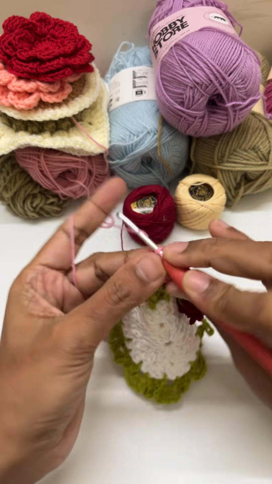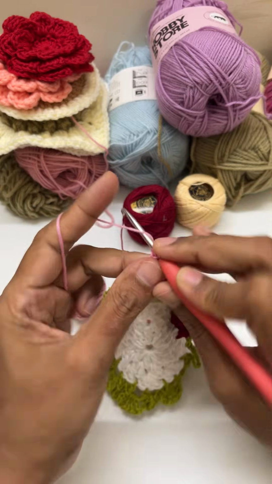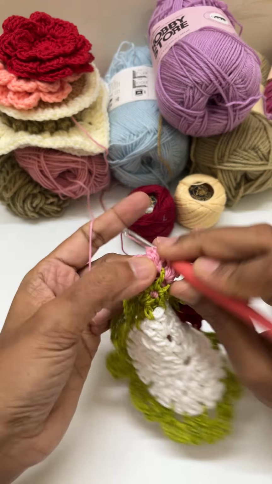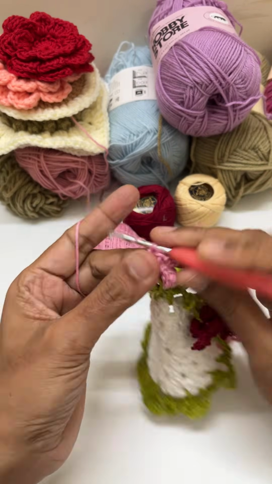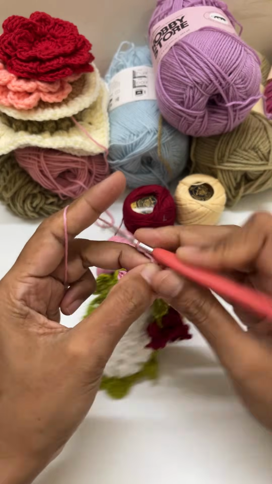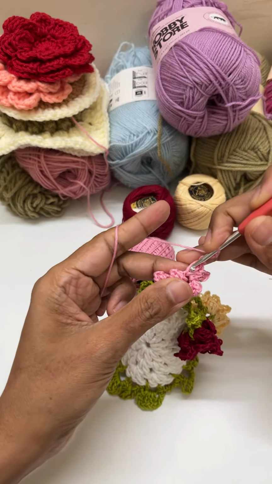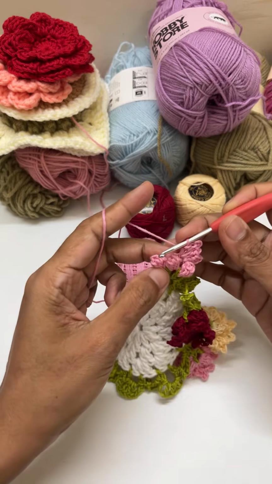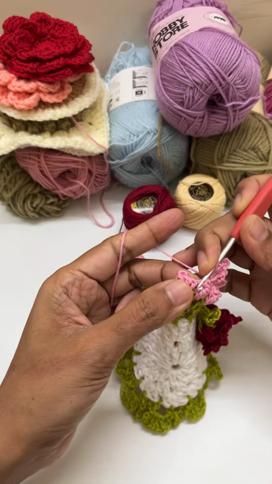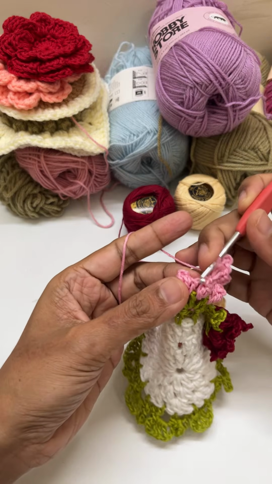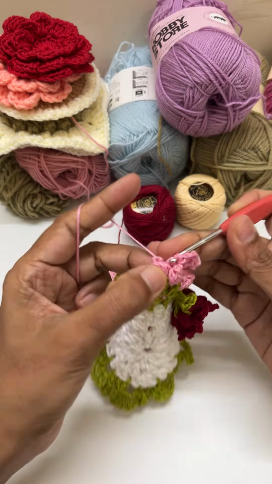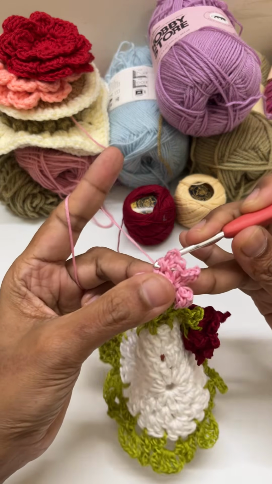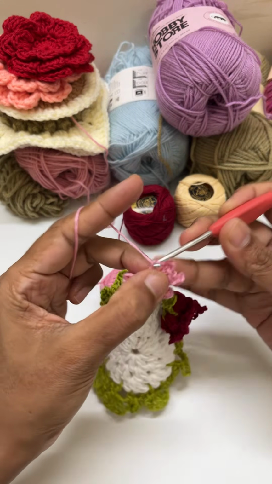Make your second petal, 1 and 2, chain 3, slip stitch. Then go directly in the chain 1 space between the next 2, make your double crochet.